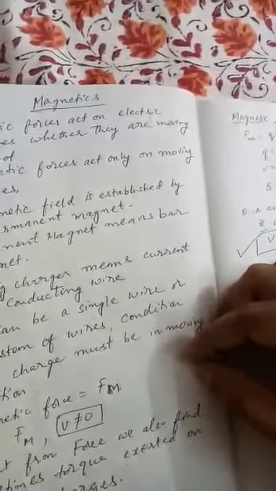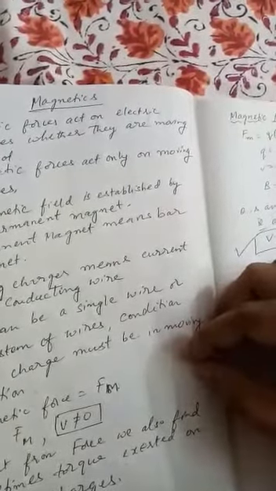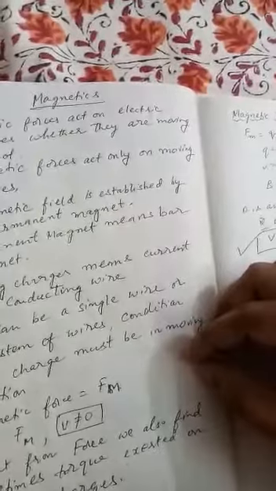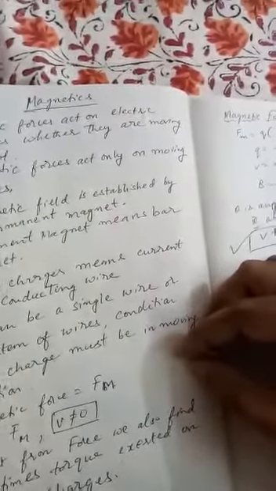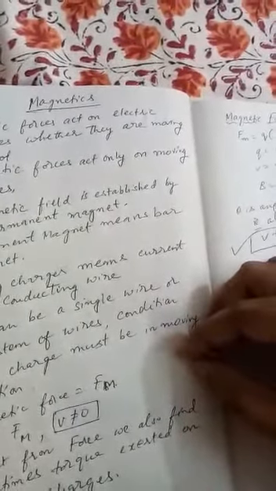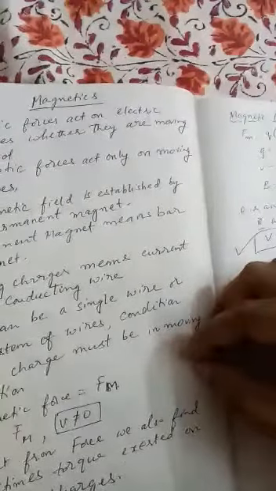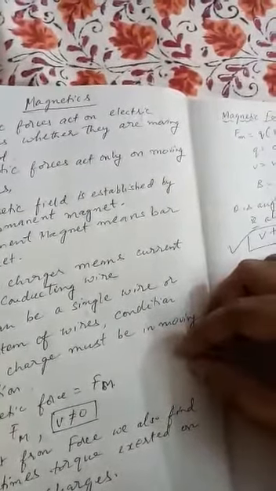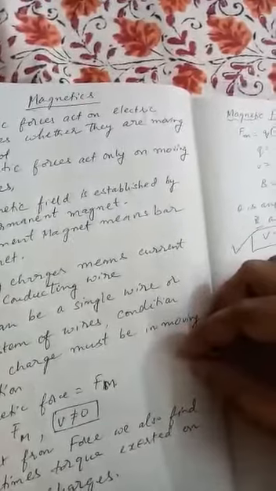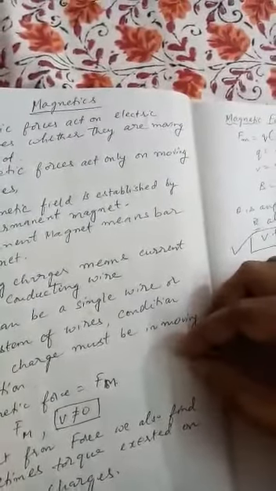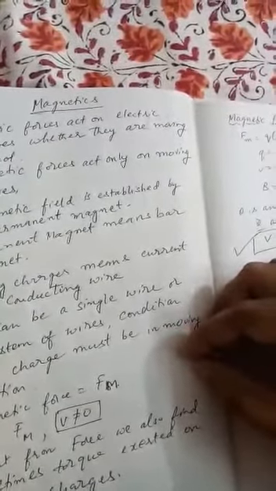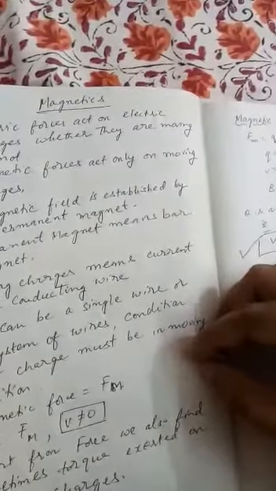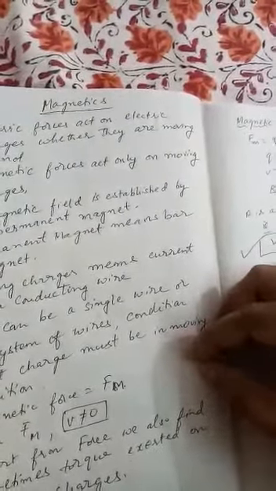Like in the electricity chapter we talk about the electric field, here there is a magnetic field, denoted by B. Like the electric field, the magnetic field is a vector, it has a direction. We will see in depth what the direction is and what the rules are in coming lectures.